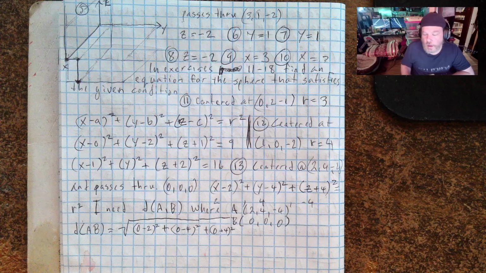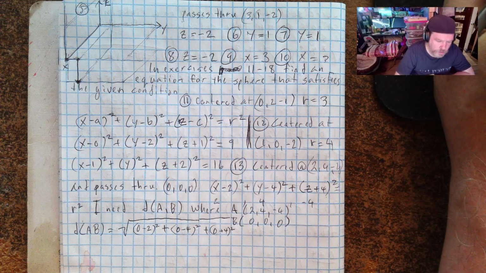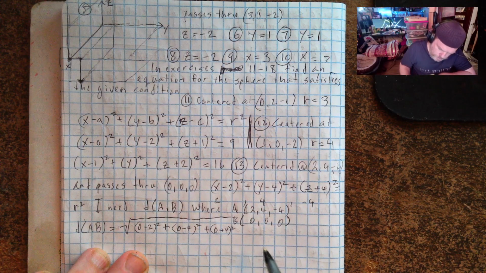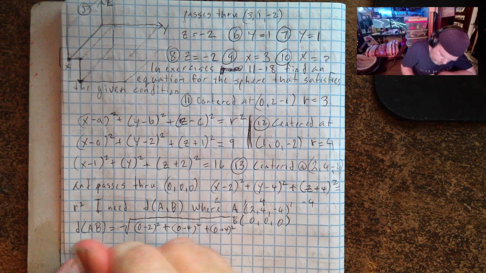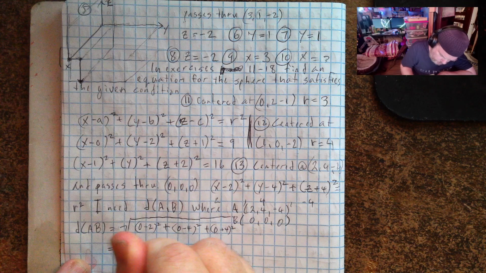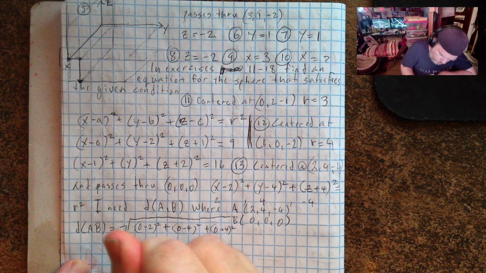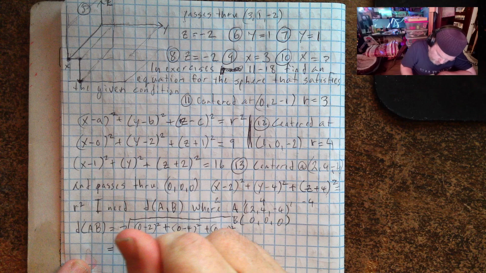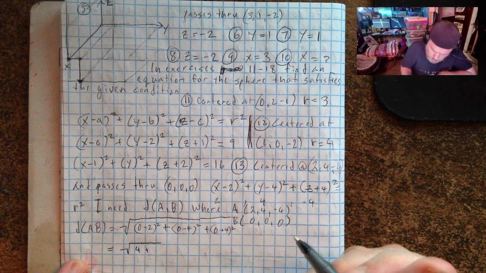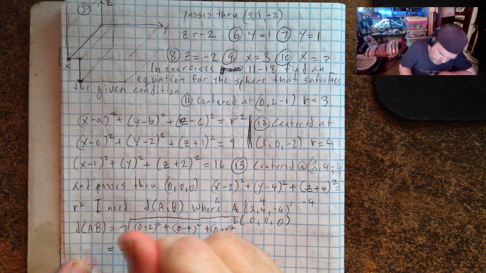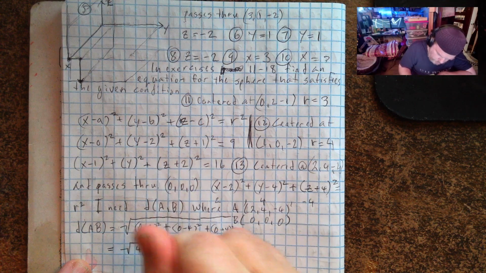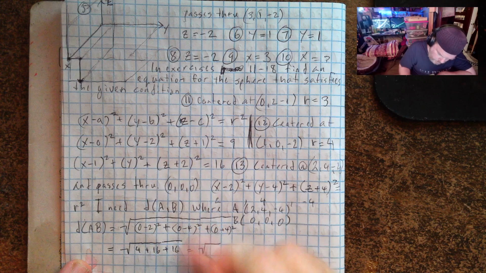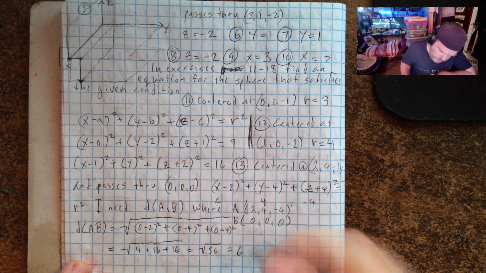All right. Looking good. Four plus 16 plus 16, which is equal to the root of 36, which is equal to 6.